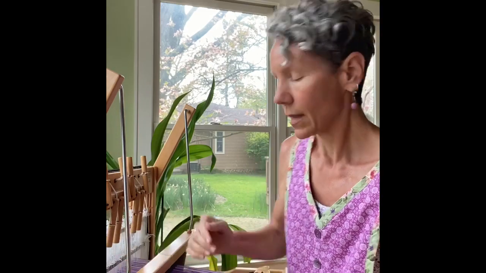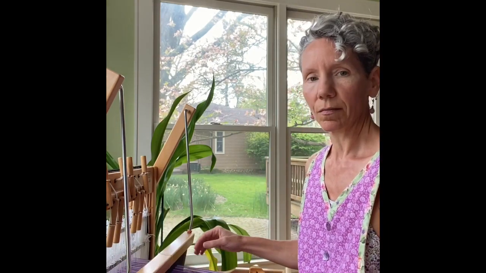Now that would be really hard to do if I was just holding a whole bunch of thread. It would probably end up in a big giant knot. So what the loom does is it lets me hold everything in order.